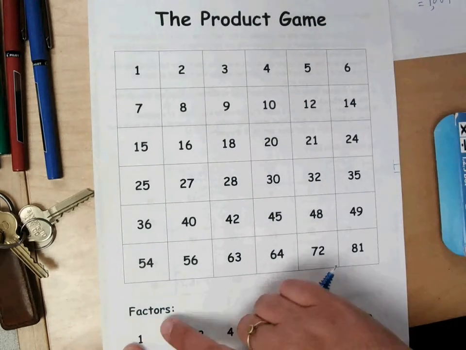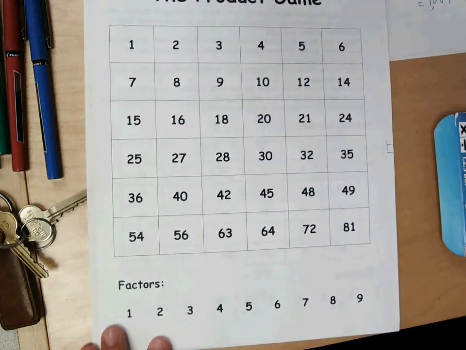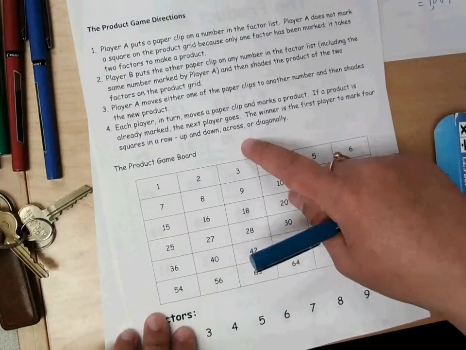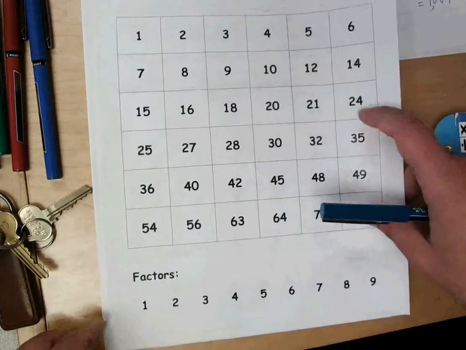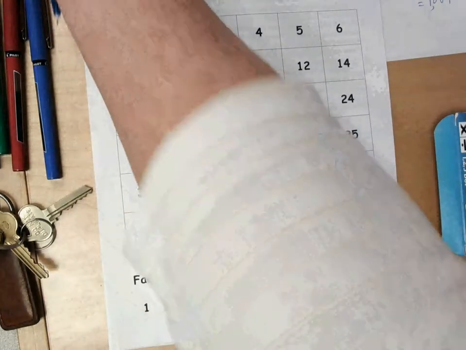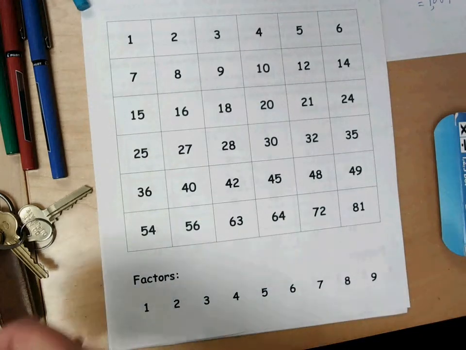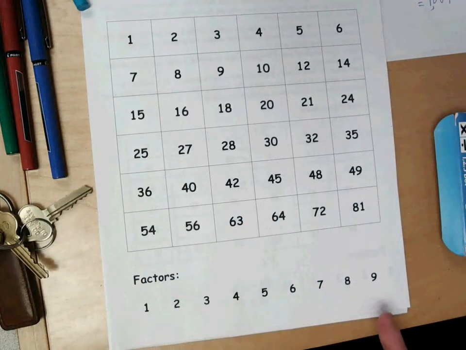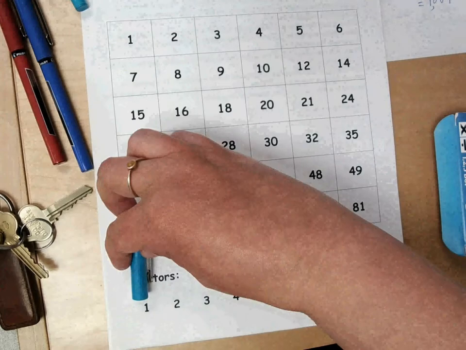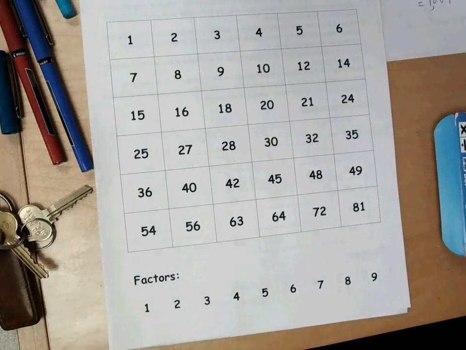And down here, you have the factors 1 through 9. Actually, on the back side of here is all the directions, but I'm just going to walk you through that right now. So you need 2 paper clips. We don't have paper clips, so we're going to use caps. You are going to pick one of the factors 1 through 9 and put your pen cap down next to that factor, so like right here or something. So which one? 5. So he's going to put his pen cap on 5.